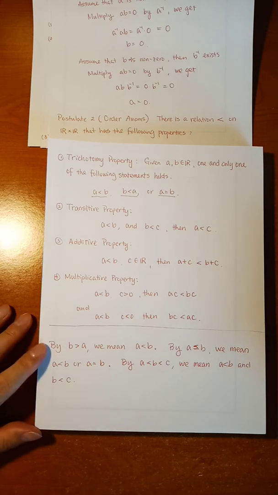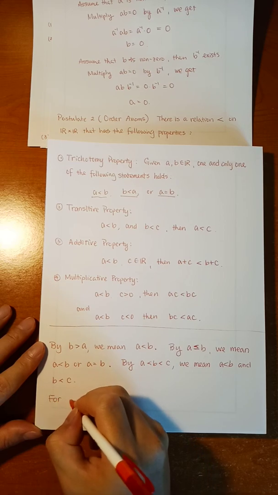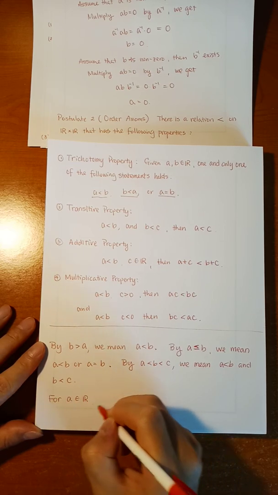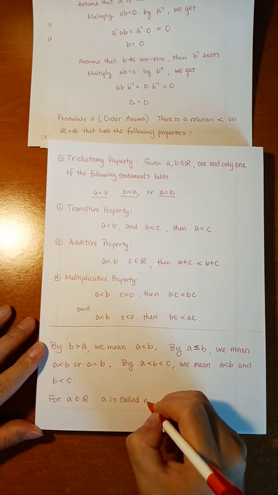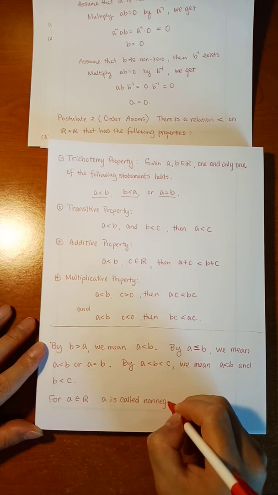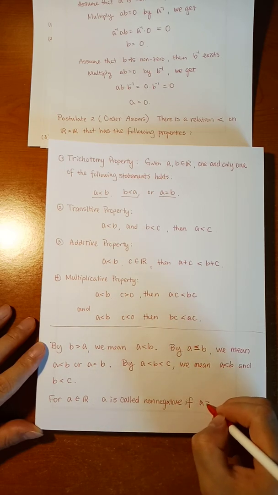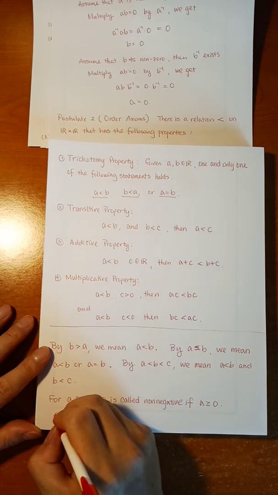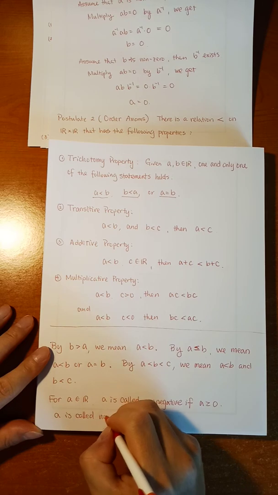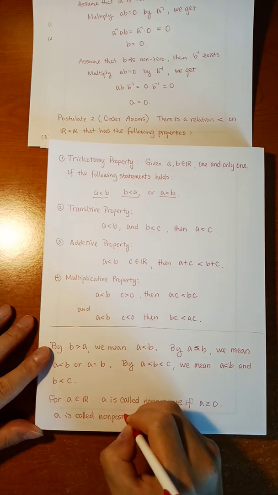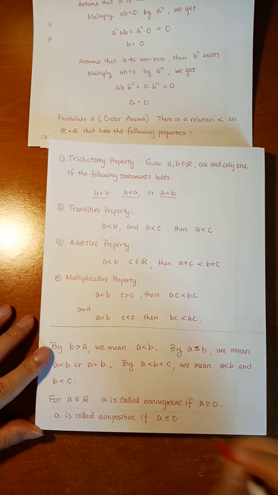And for A in R, A is called non-negative if A is greater than or equal to 0. A is called non-positive if A is less than or equal to 0.